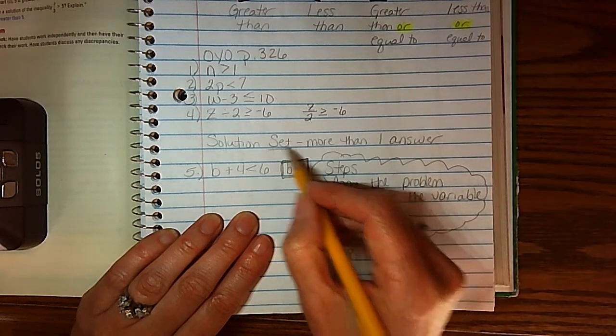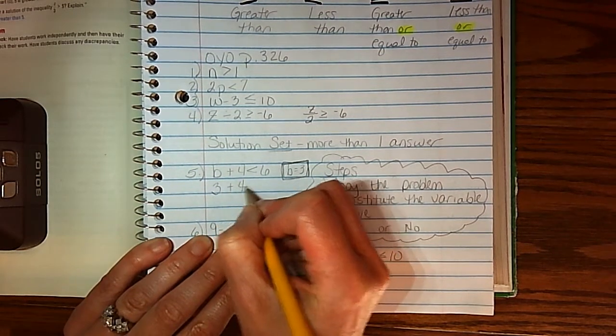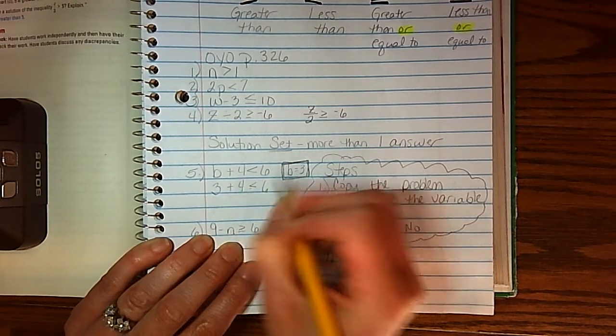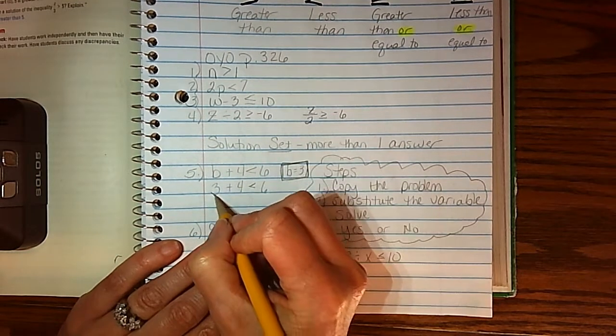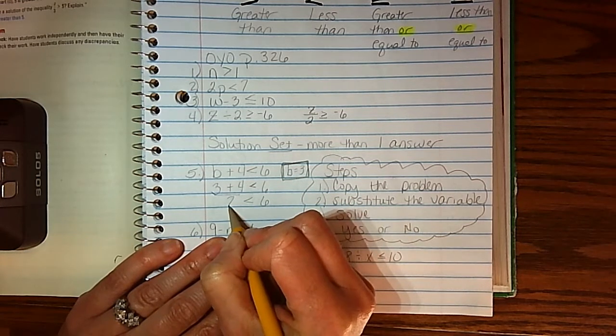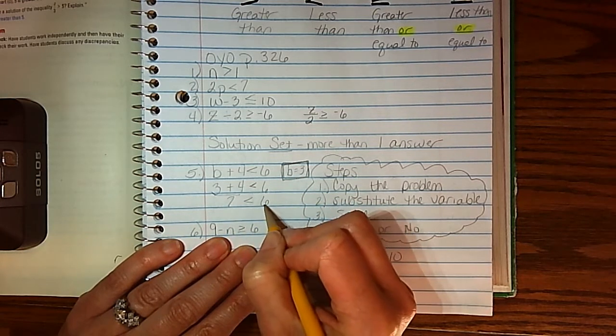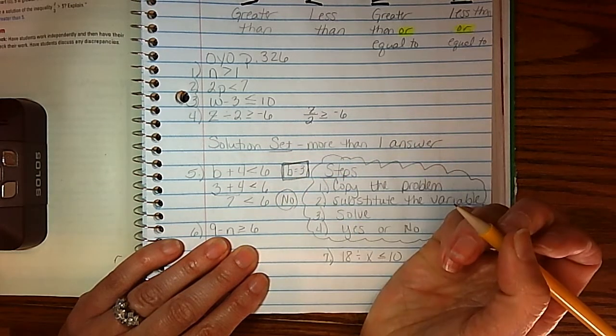So plug in a 3 here. So 3 plus 4, copy everything else down. Now solve this side, that's 7. Is 7 less than 6? No. So your answer is just no.